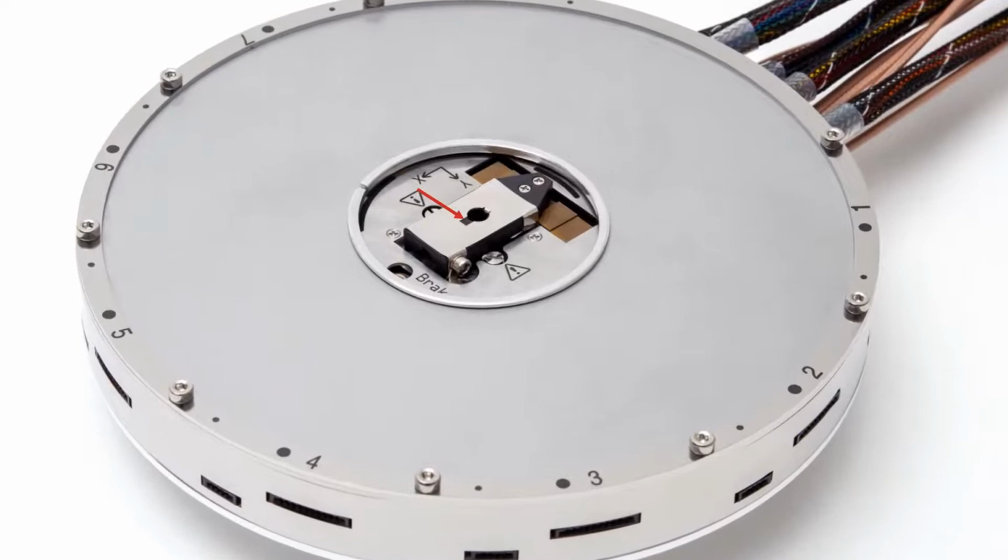This is the XYZ substage. It can move a sample over 5 mm across X and Y and 330 microns in vertical direction, all with nanometric resolution and independently from the nanoprobers.